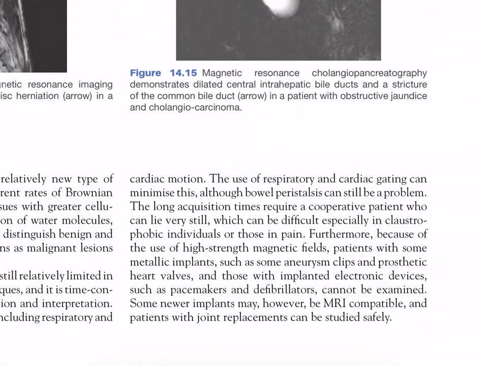Furthermore, because of the use of high strength magnetic fields, patients with some metallic implants such as some aneurysm clips and prosthetic heart valves, and those with implanted electronic devices such as pacemakers and defibrillators, cannot be examined. Some newer implants may, however, be MRI compatible, and patients with joint replacements can be studied safely.